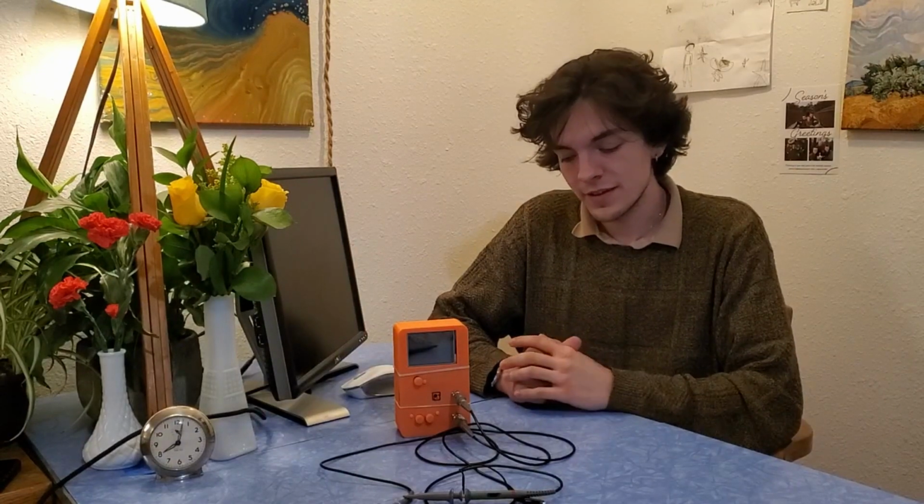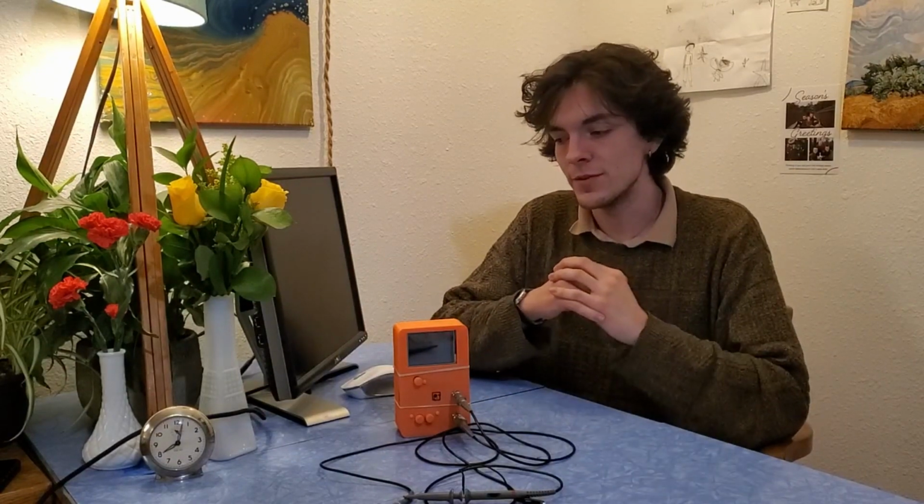I went into this thinking like, oh, building an oscilloscope shouldn't be that difficult. And well, really, in theory, it's a pretty simple theory of operation. You have an analog signal, you put it through an analog to digital converter, you sample it at a specific rate, and then you use those samples to draw pixels on a screen.